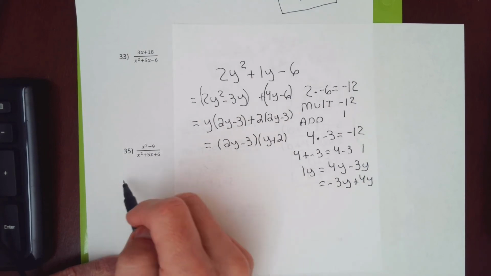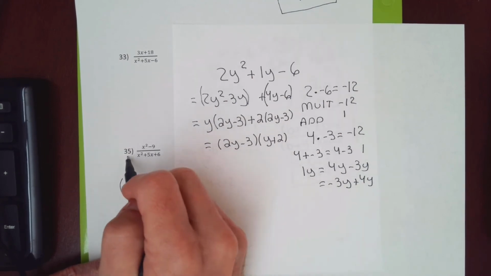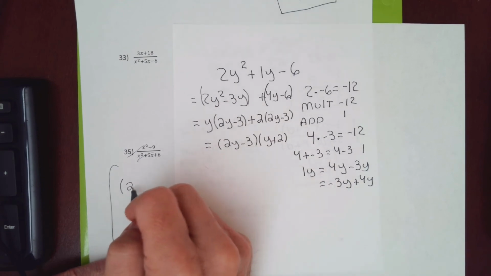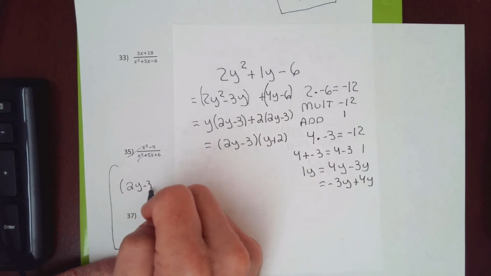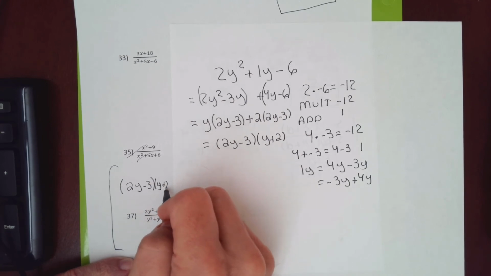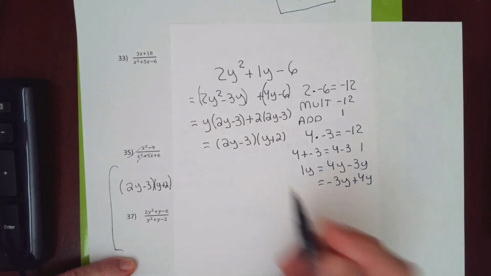So when I'm doing problem 37, I'm going to have two factors in the numerator. One's going to be a 2y minus 3. The other's going to be a y plus 2. I'll move on to the denominator.